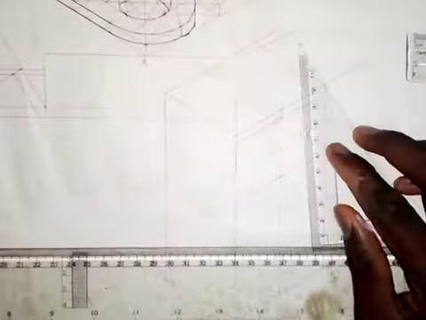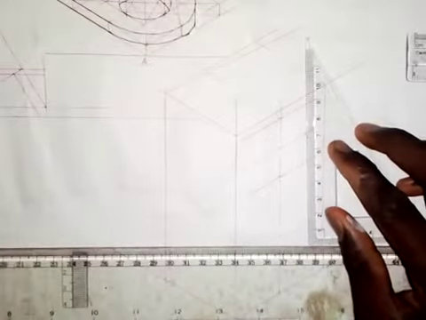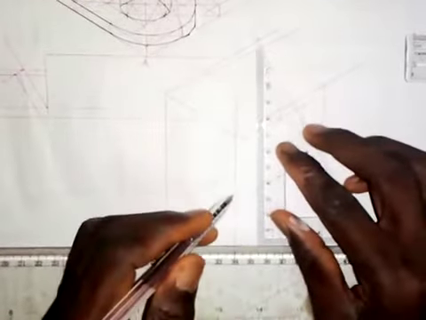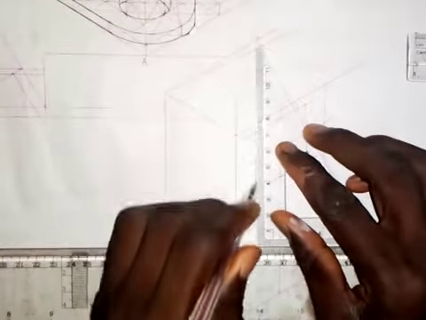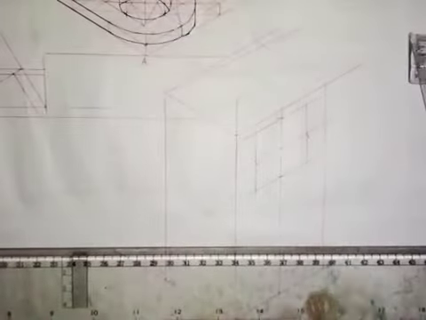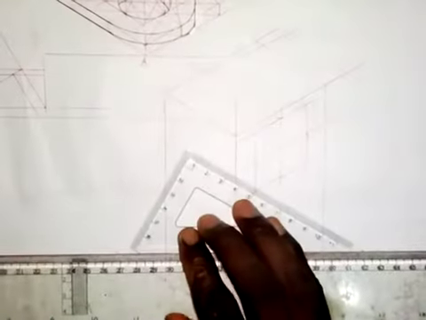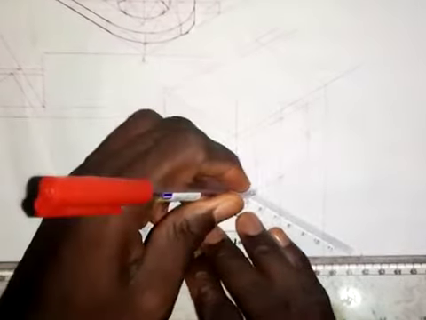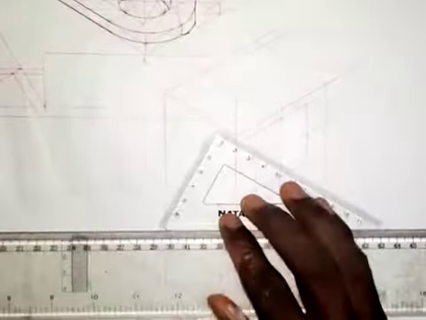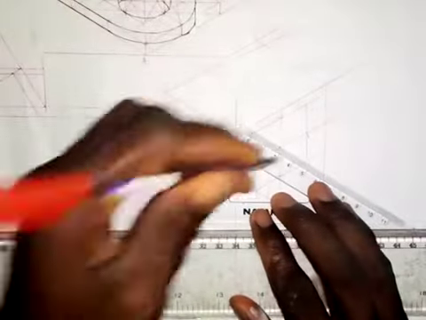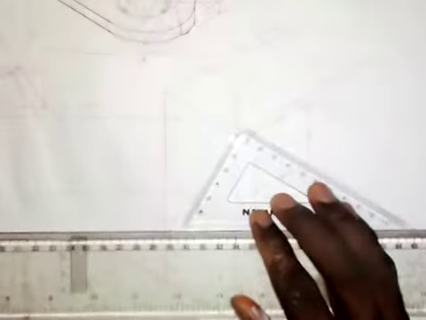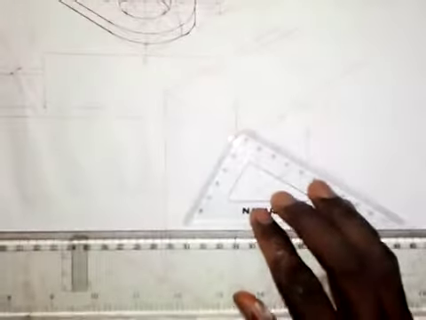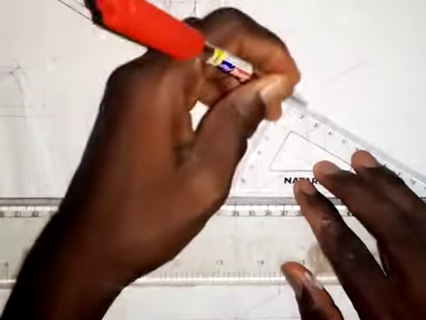Then, alright, I will take this forward. So from this point also I'll produce a line from here forward, and from this point I will take this forward.